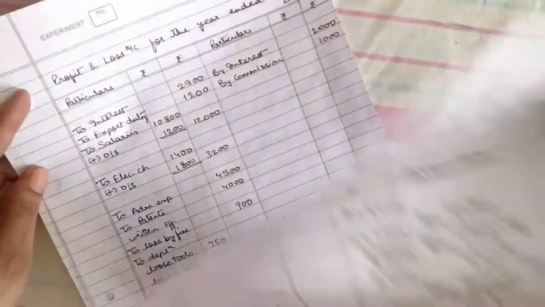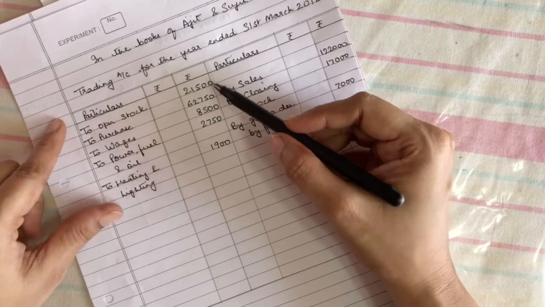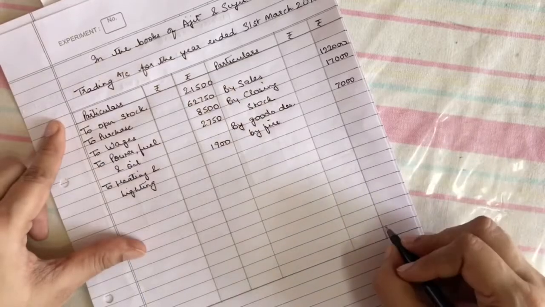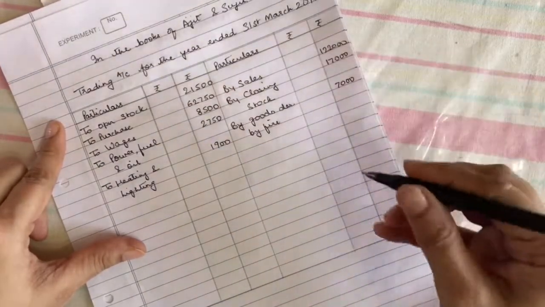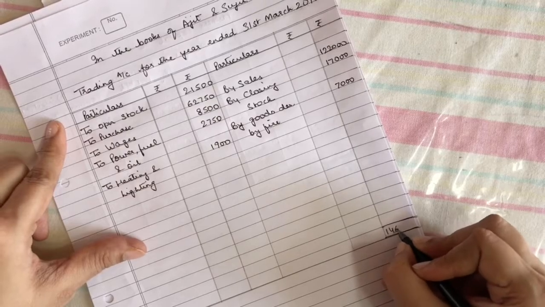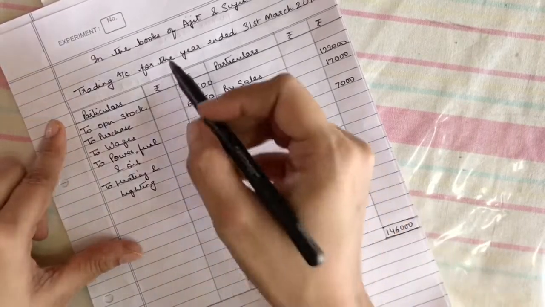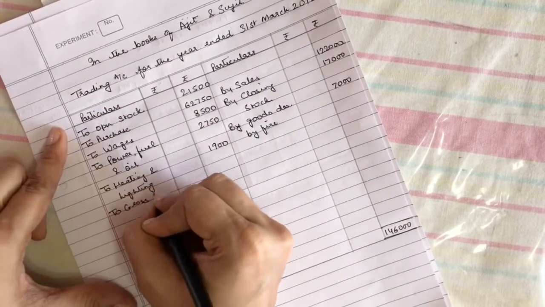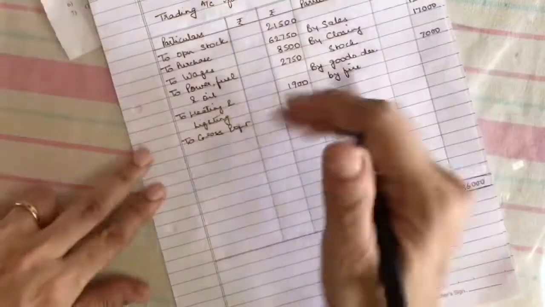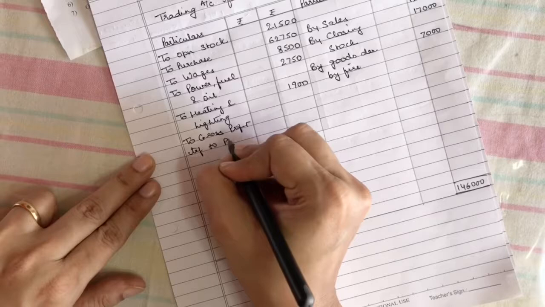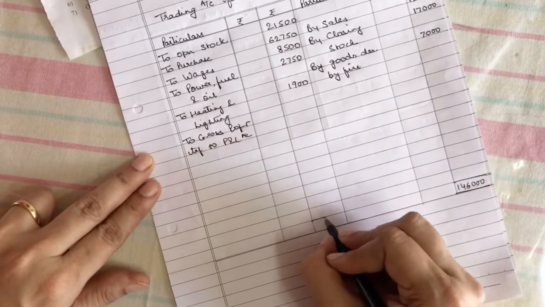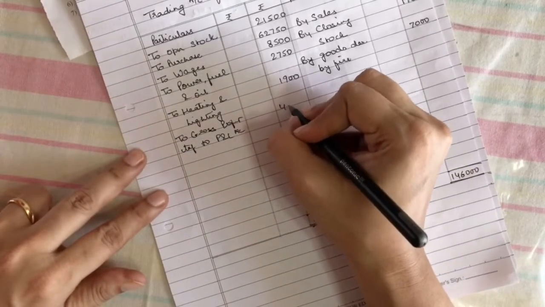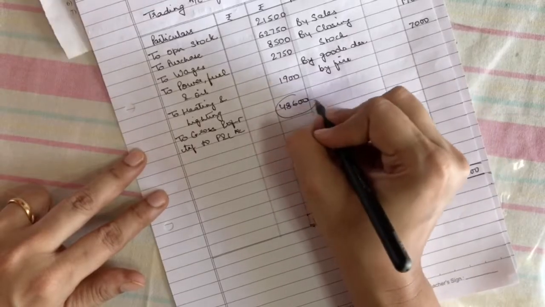Now let's start balancing. Go to trading account, check all the items first, and then total of credit side minus total of debit side will give you your profit. So find out total of credit side first. That comes to 1,46,000. Now this amount minus all this will give you your gross profit. To gross profit, transfer to profit and loss account. So your answer here is 48,600. Okay, this is your gross profit.